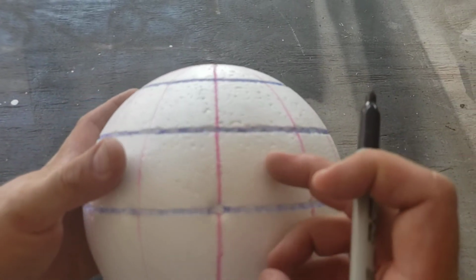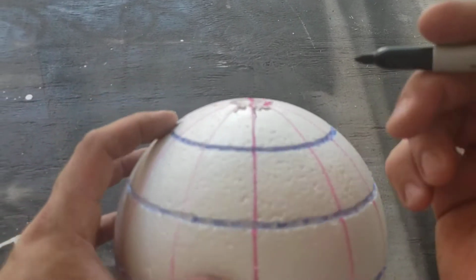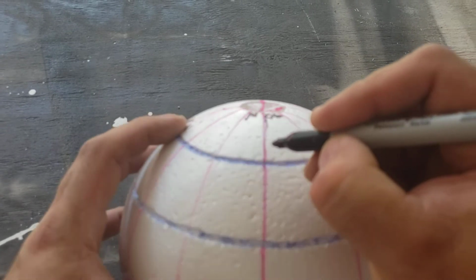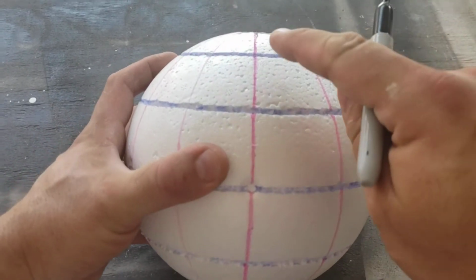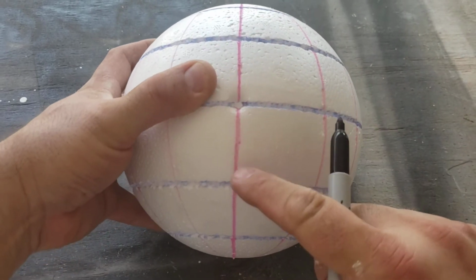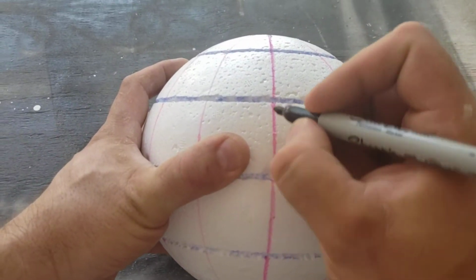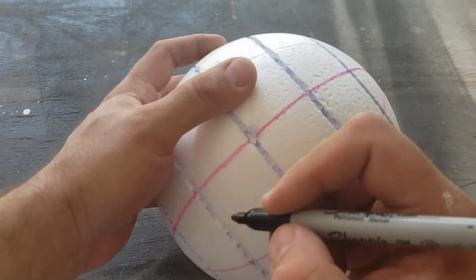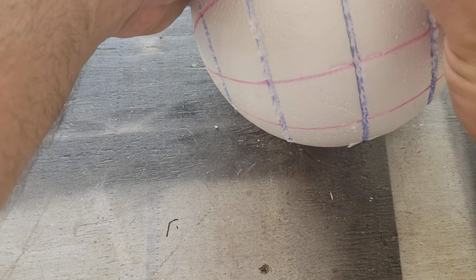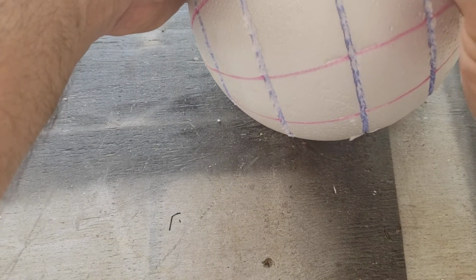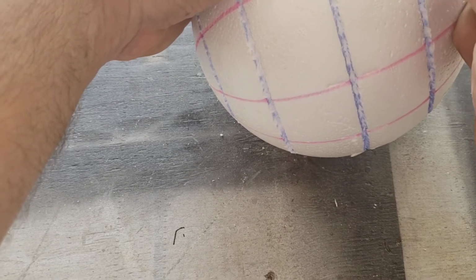But the first line I drew of longitude was this one. We called it our prime meridian. And so this one going this way is 0 degrees longitude, right?